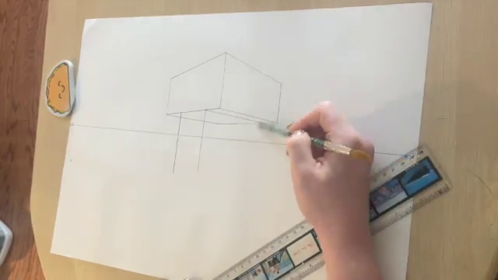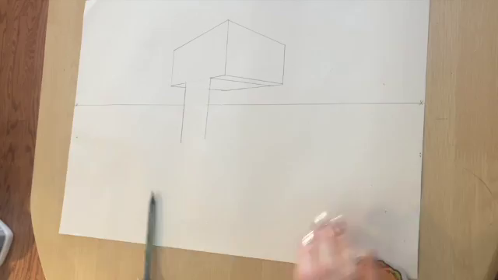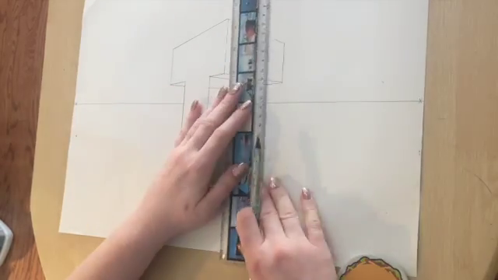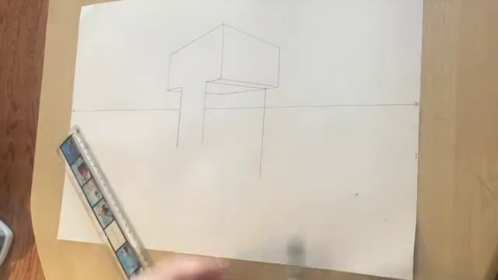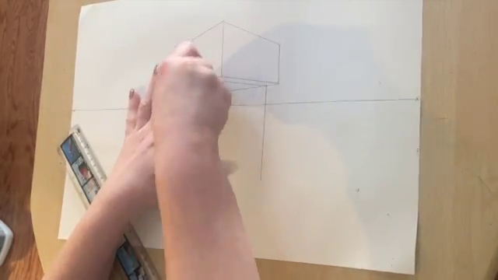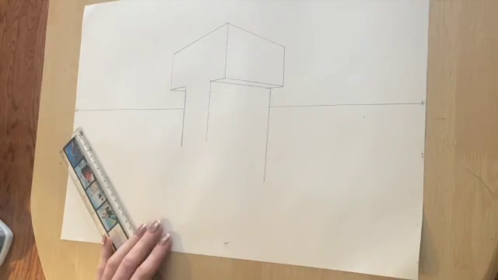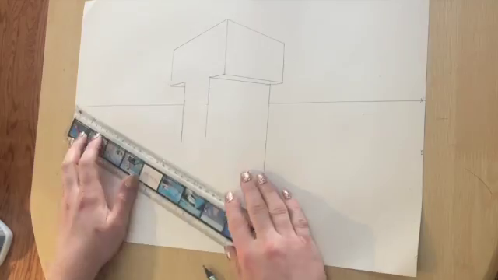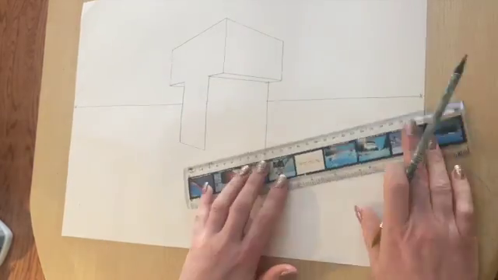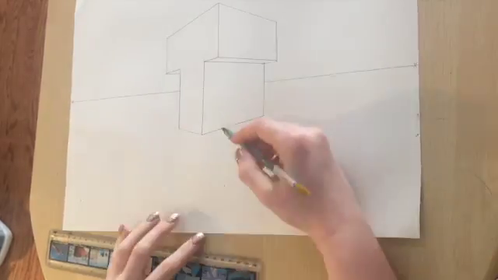The new cuboid has the horizon line going right through it, which means that we are looking up at the top half, straight on at the center, and looking down at the bottom half, because anything below the horizon line we're looking down at.